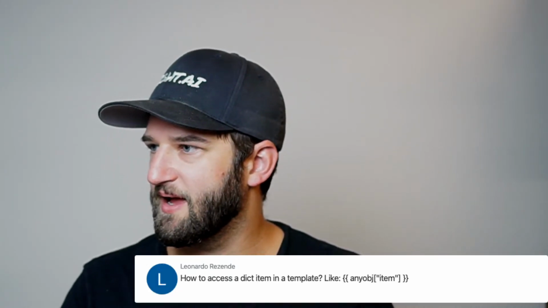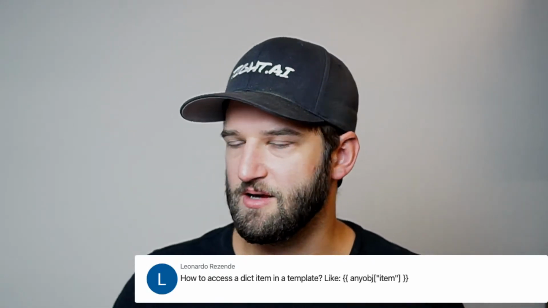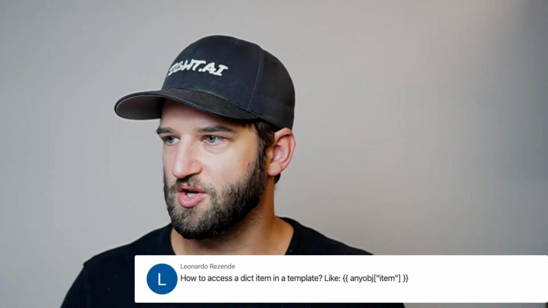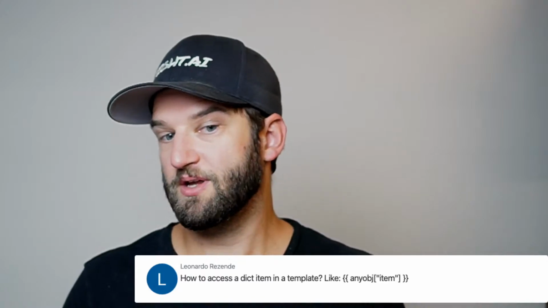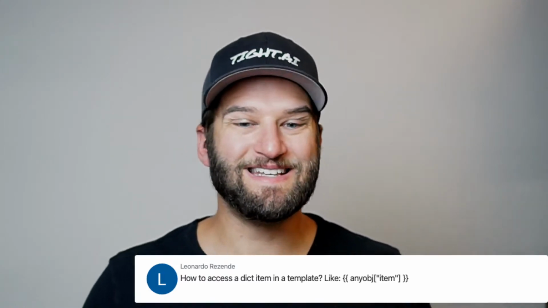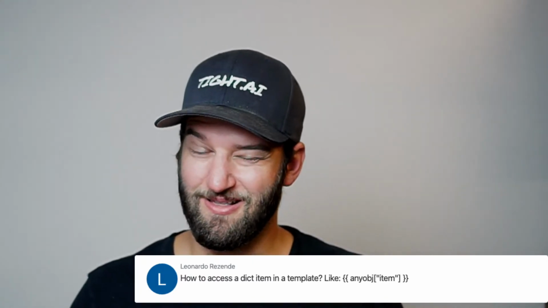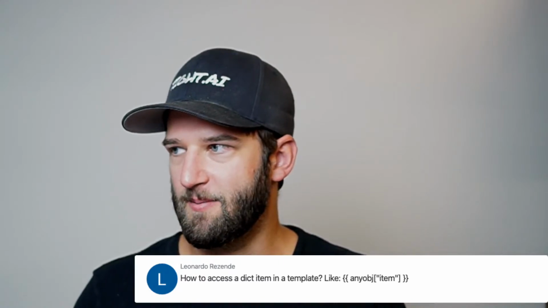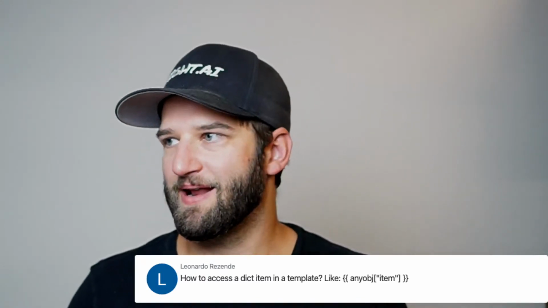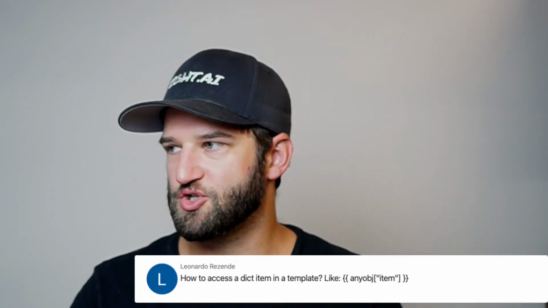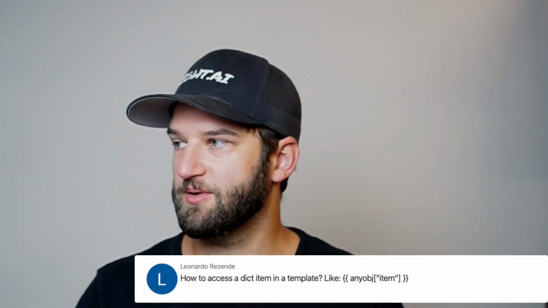Yeah, so how do you access a dictionary item in a template? This is a good one. I want you to actually try this out. I think you're really close to it. Maybe try dot notation as well. But you should try it on your own. That is something that I probably should cover for real in the code. I'm not actually going to jump into the code right now to show you, but I think that you could probably do it. Thanks for the question there. All right, next one.